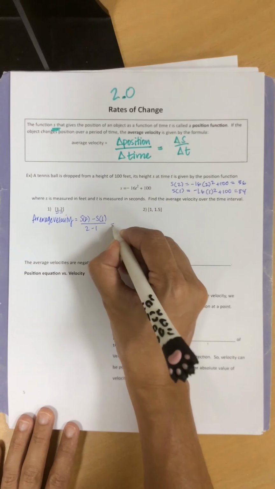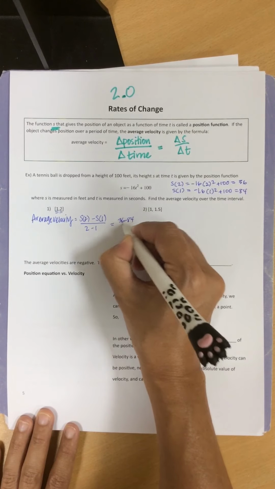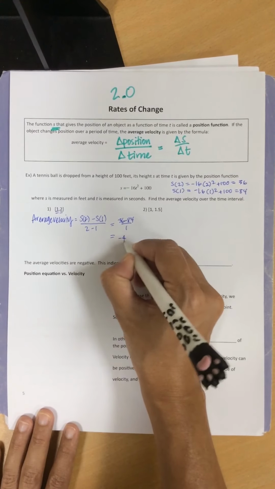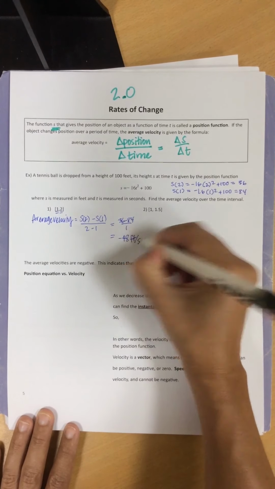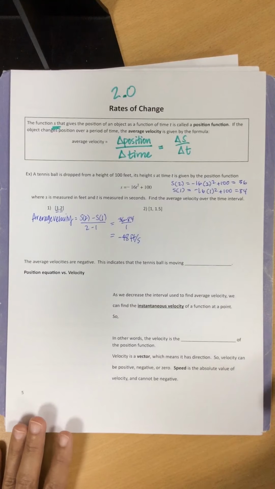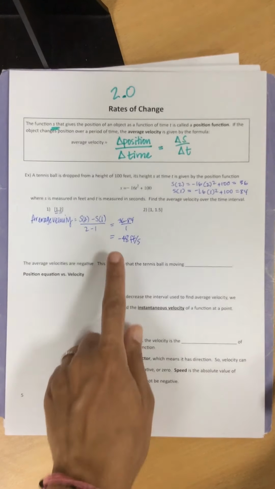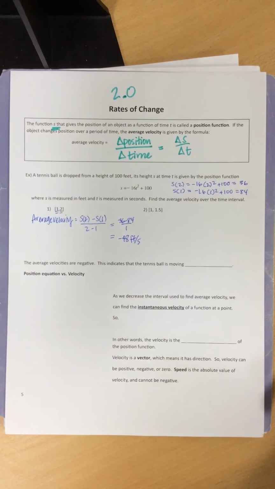So that comes out to 36 minus 84 over 1, which ends up becoming negative 48. What does negative 48 mean? It means negative 48 feet per second. So that means the average velocity over that time interval, the speed is decreasing at an average rate of 48 feet per second, this tennis ball.